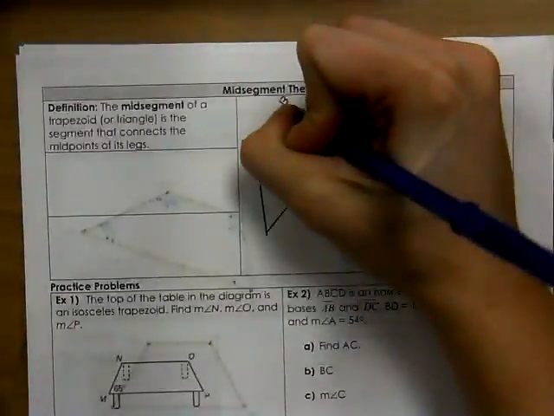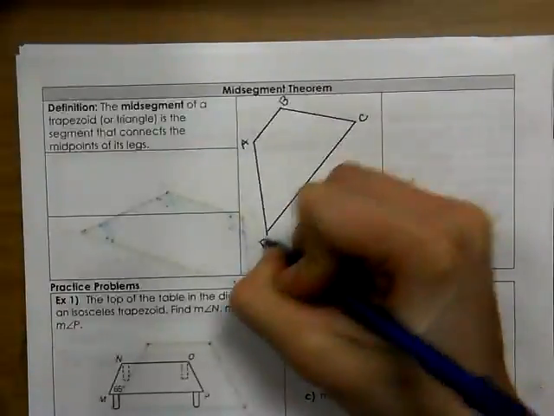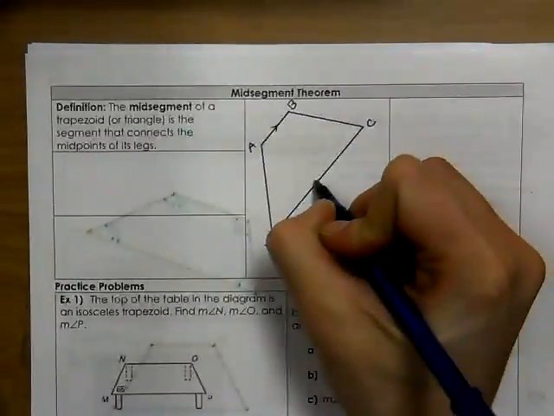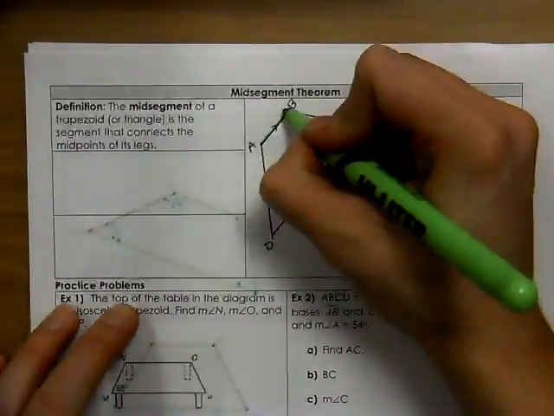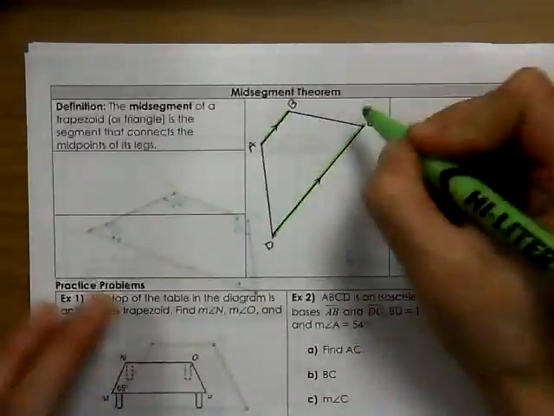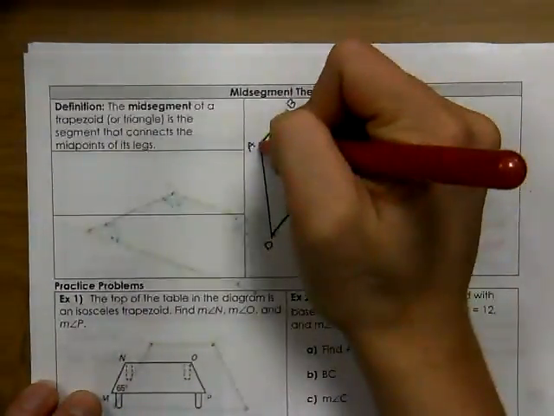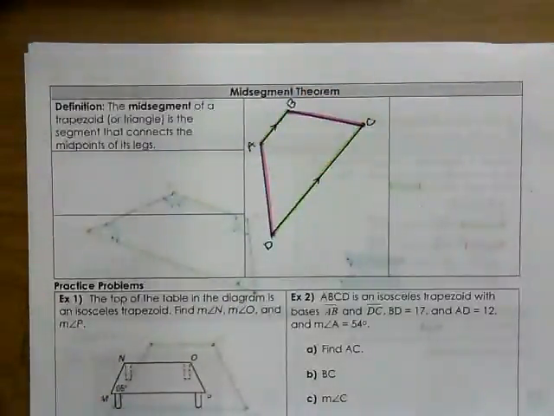We have A, B, C, D. In this case, AB is parallel to DC. Those are still our bases, so I'm going to keep highlighting those in green. And then we have our legs, which are going to be AD and BC.